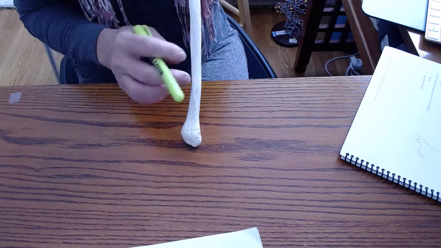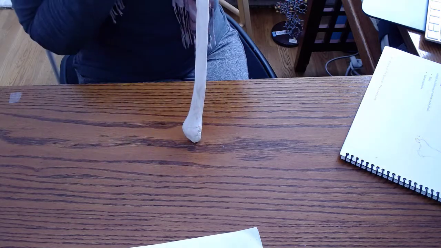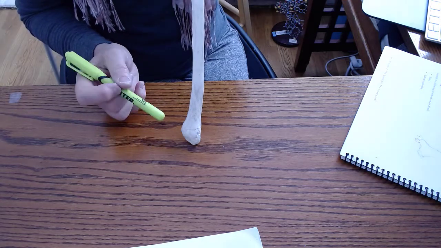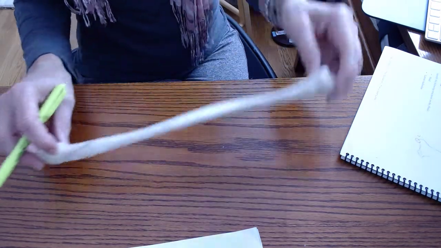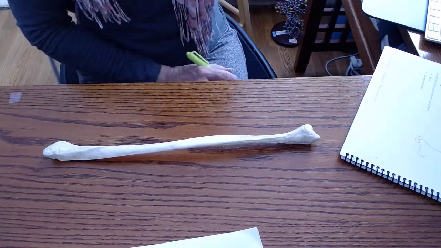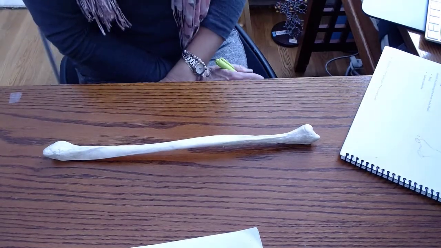Okay, so proximal, distal for this bone. And I think those are all the structures that you need to see both on the tibia and the fibula.